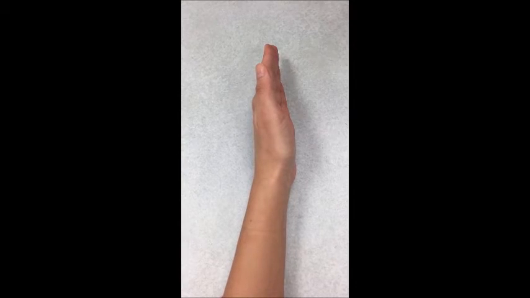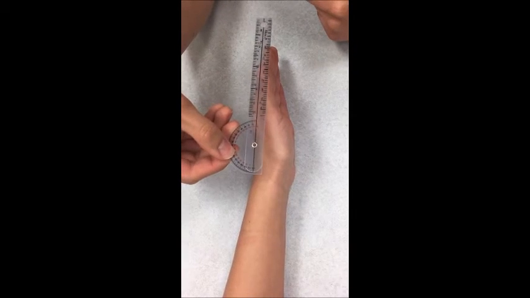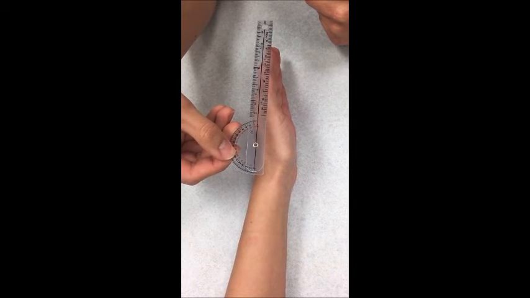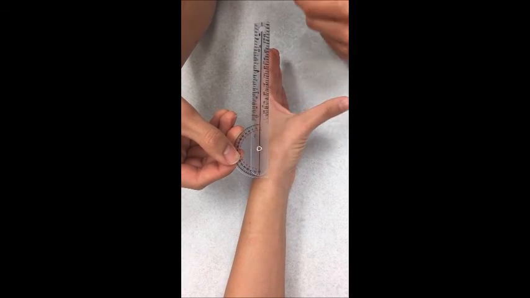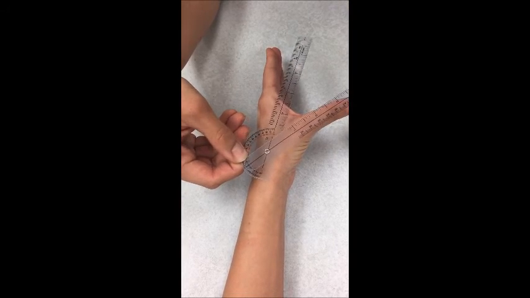The client is positioned in the same way described in the first method. The axis is at the junction of the thumb and index finger metacarpals. The stationary and movable bars are lined up together, parallel to the thumb and index finger metacarpals. The therapist will ask the patient to abduct the thumb. The therapist will follow the thumb with the movable bar of the goniometer.